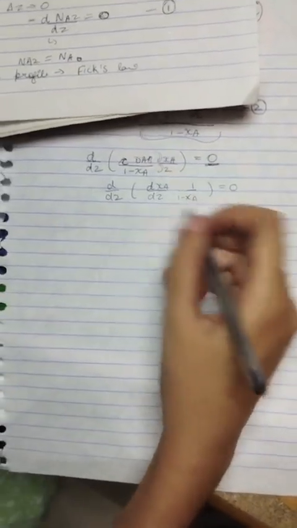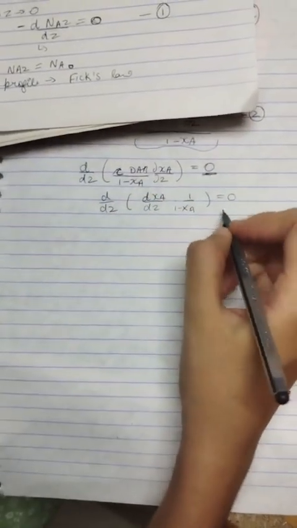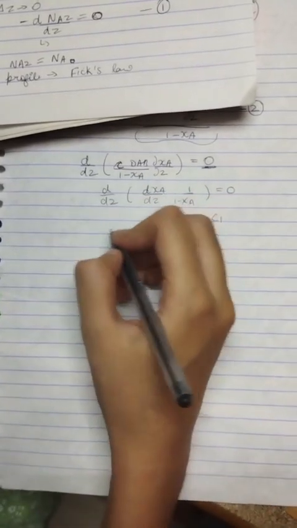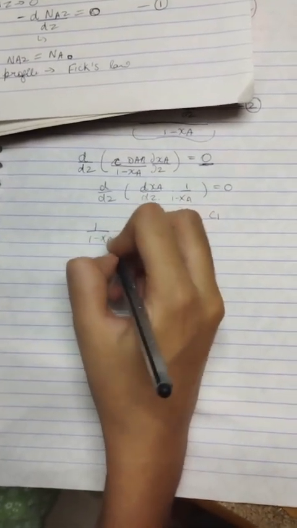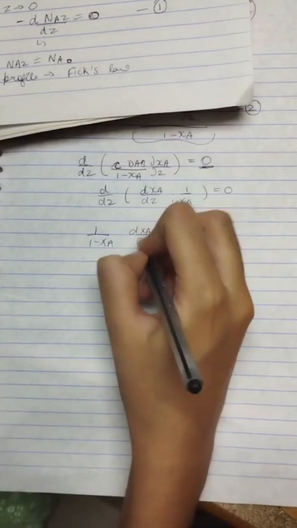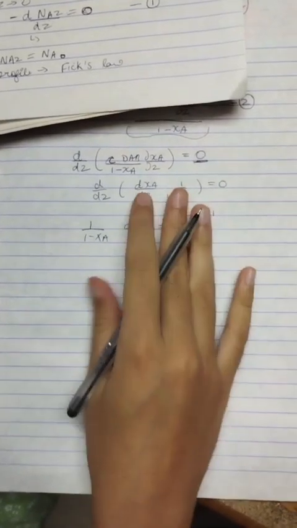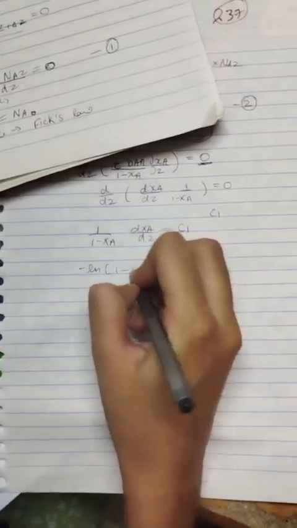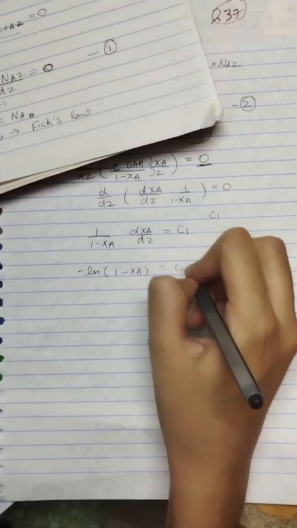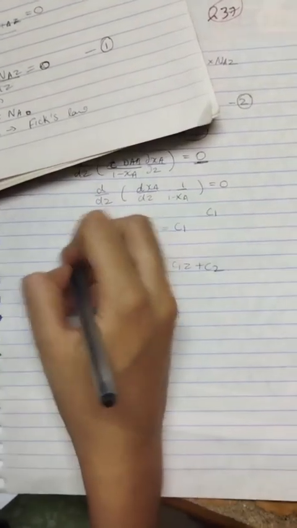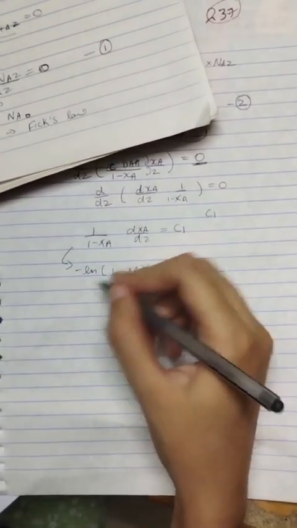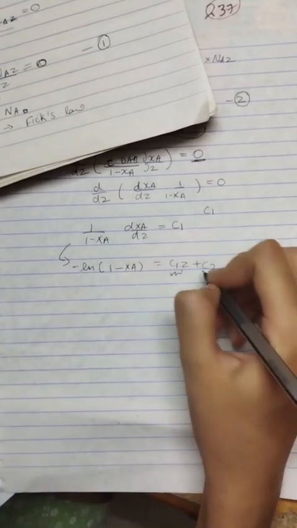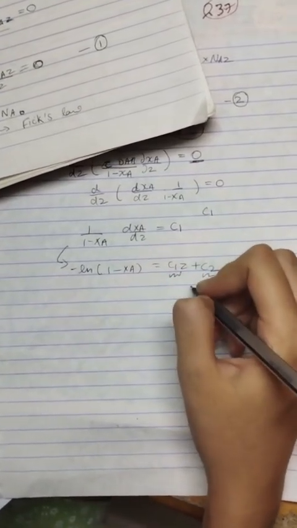So we will solve the differential by taking the constant as C1. So it would be 1 minus xa dxa upon dz is equal to C1. Now we have got this equation and we will solve it further. So we can get the equation as ln 1 minus xa is equal to C1z plus C2 on solving this differential again. So we got now two constants, C1 and C2.